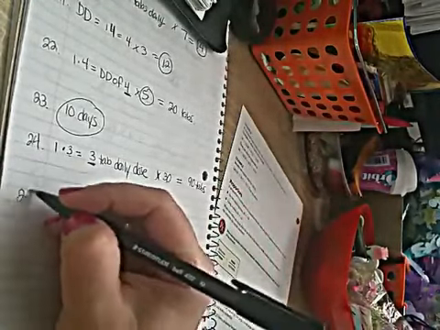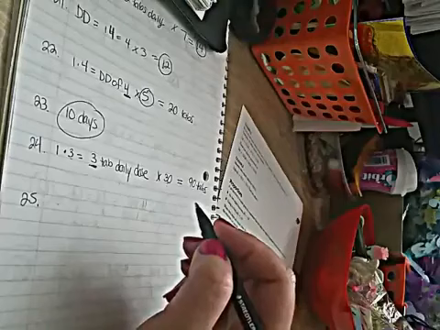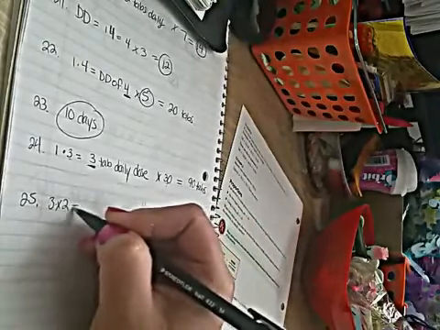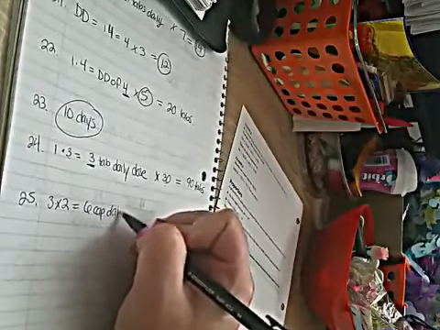And number 25. How many capsules are needed to fill a prescription for 30 days for zidovudine 100 milligram capsules, 3 capsules twice a day? So 3 capsules twice a day is 6 capsules of daily dose.